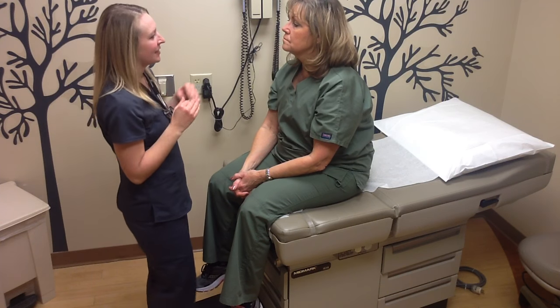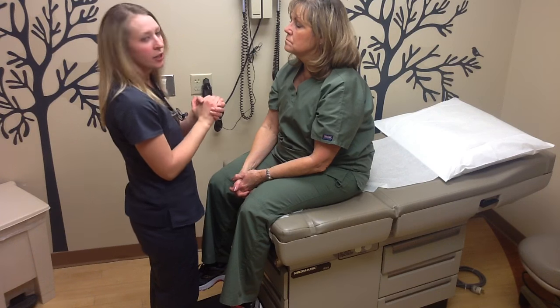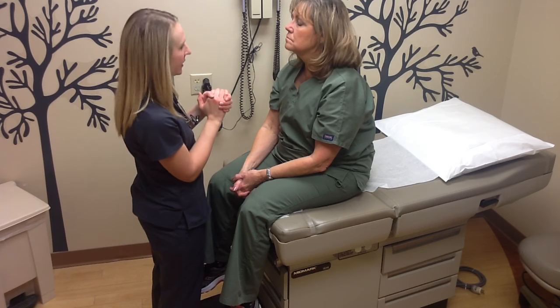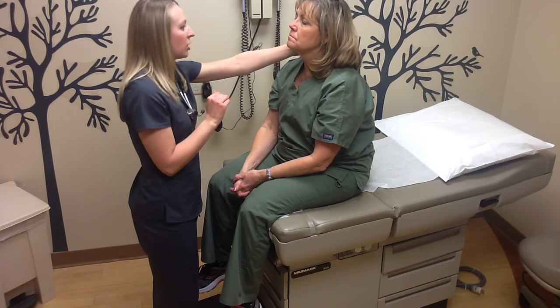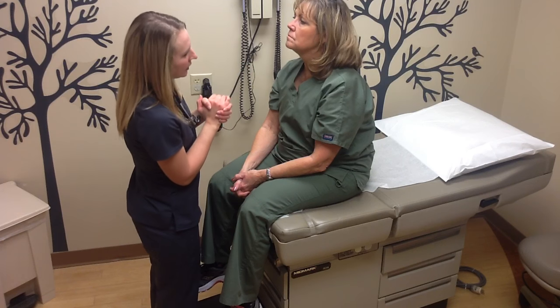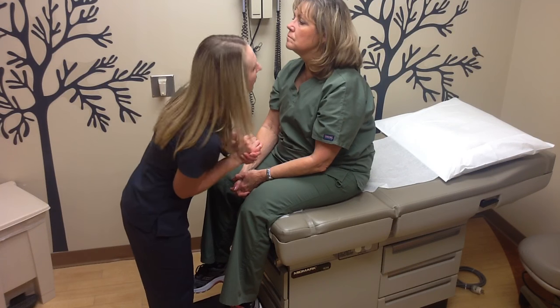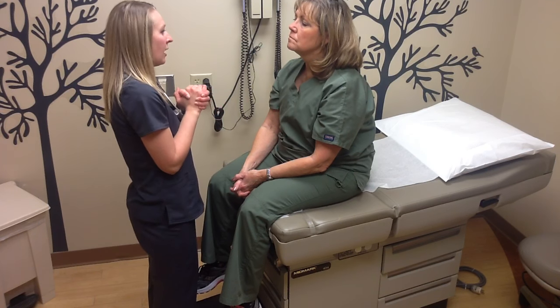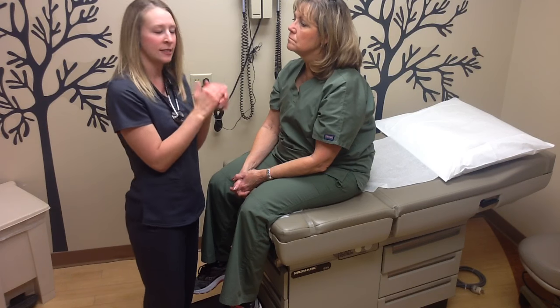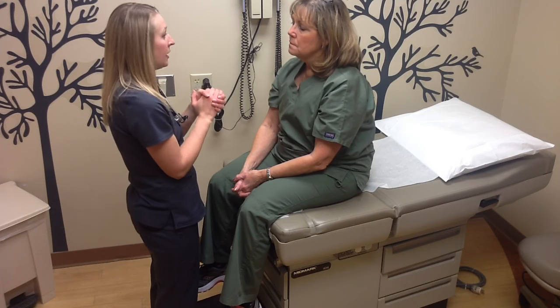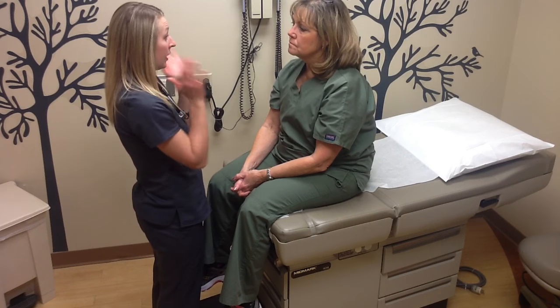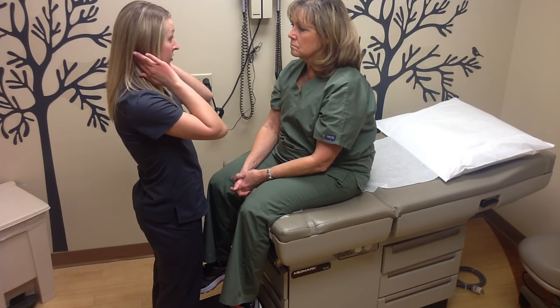Next, I'm going to be examining Sandy's ears. So looking on examination, Sandy's ears are symmetrical. There are no lesions or drainage coming from the ears. And the skin tone of the ear is the same color as the rest of her face. Next, I'm lightly going to palpate your ears and look for the lymph nodes behind your ears, okay?